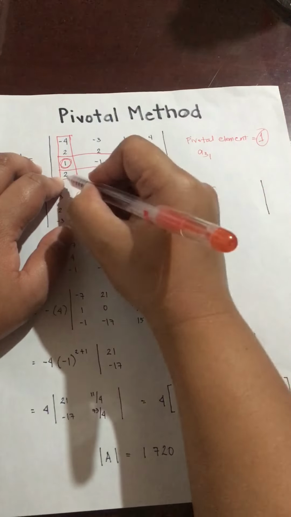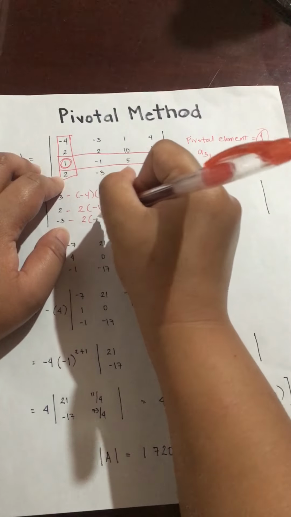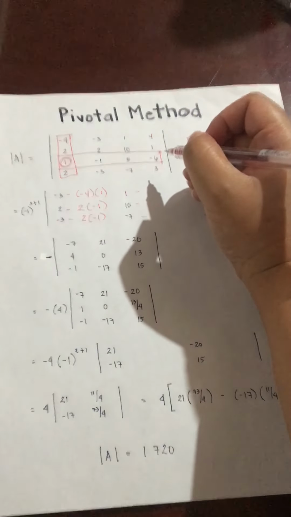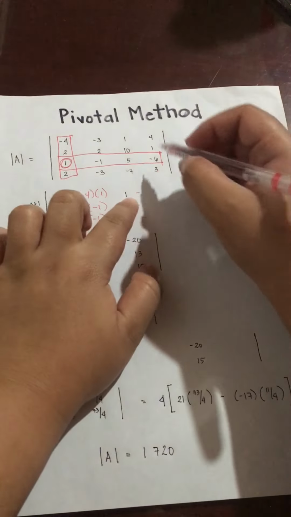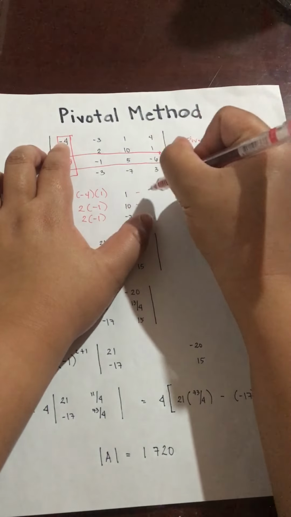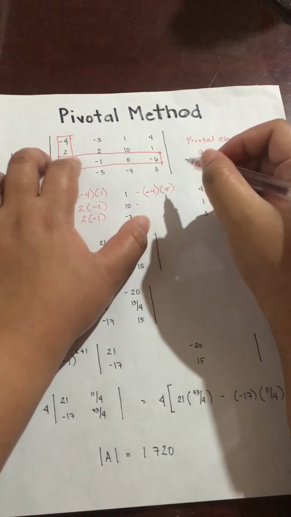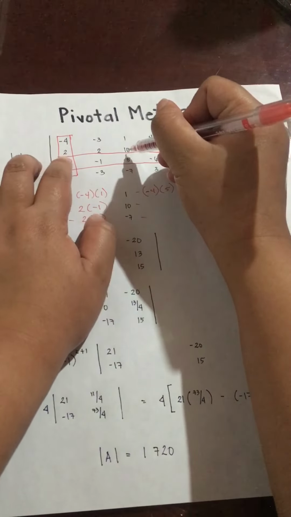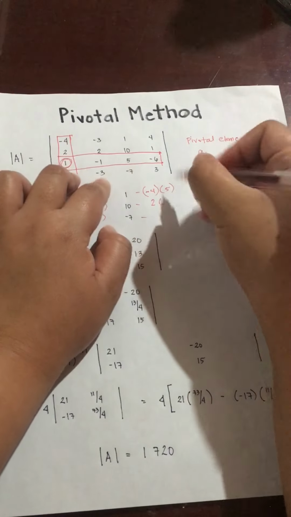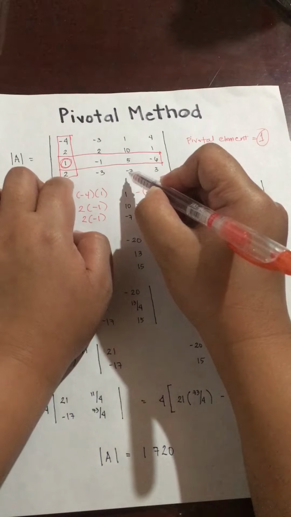Next, we have 2 and negative 1 again. Next, we will subtract this 1, 2, negative 4 and 5. Negative 4 and 5. This, we have 2 and 5. Here, negative 7, we have 2 and 5.